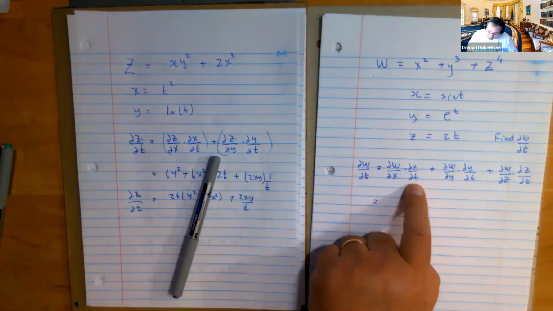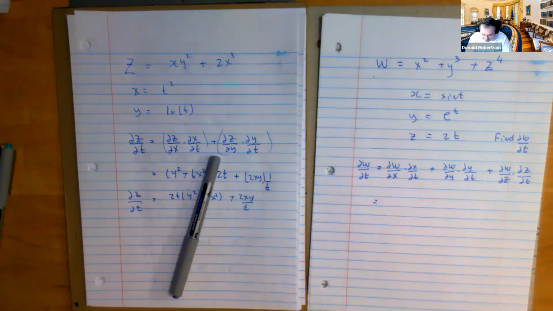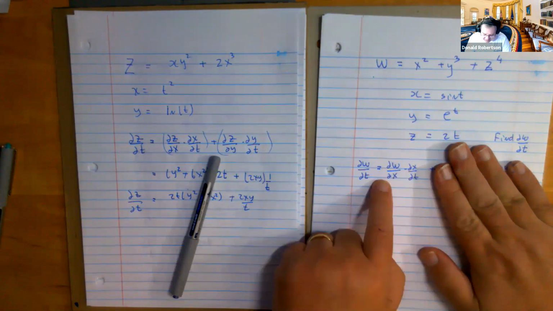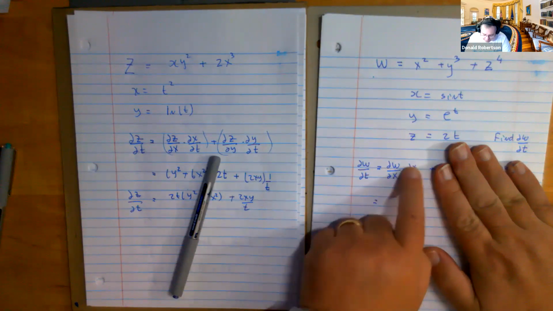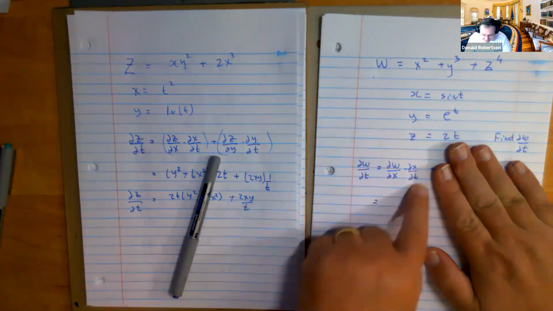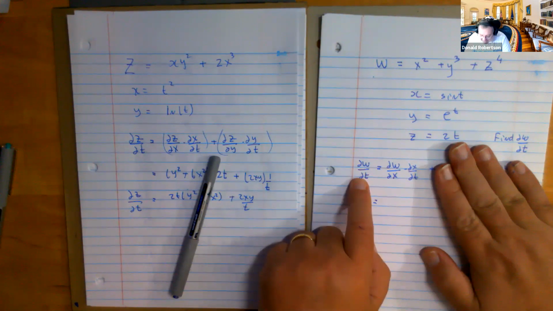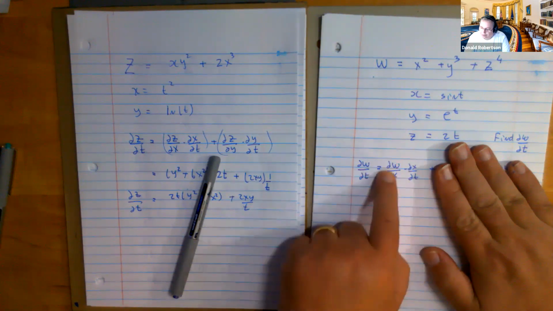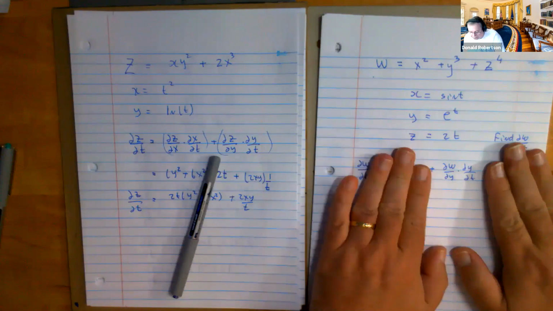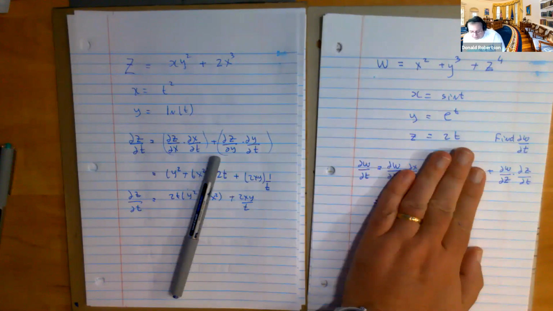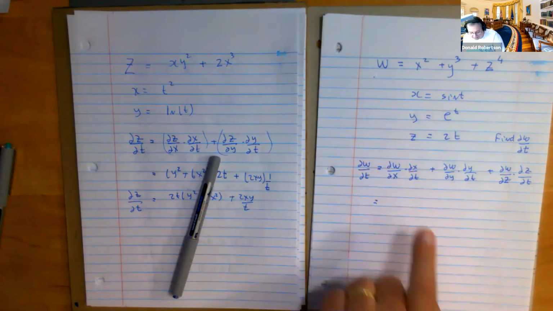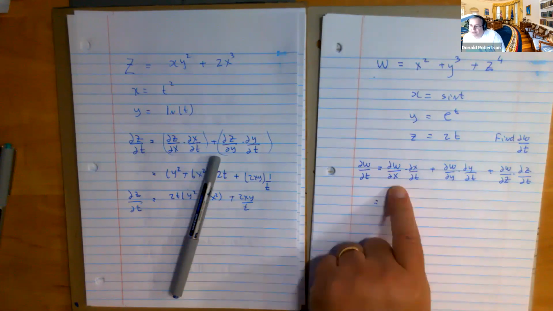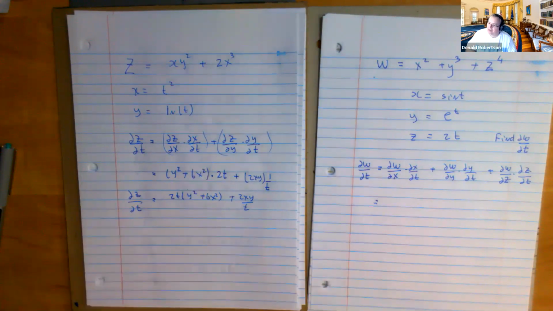Although in a very loose way I kind of said that at the start, I was trying to say that this is the contribution to dw by dt that the x's give, this is the contribution that the y's give, and this is the contribution that the z's give. So you can't cancel them and just say that's going to get you 3 dw by dt's. It may look like that, but that's not really what's going on.